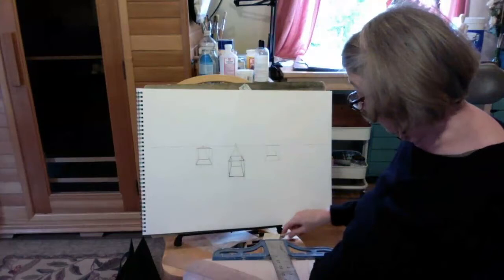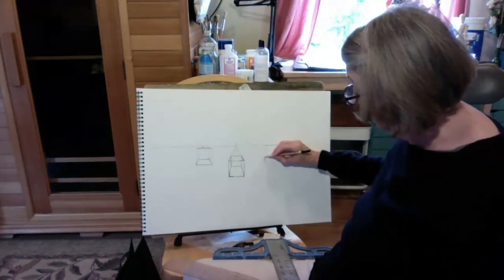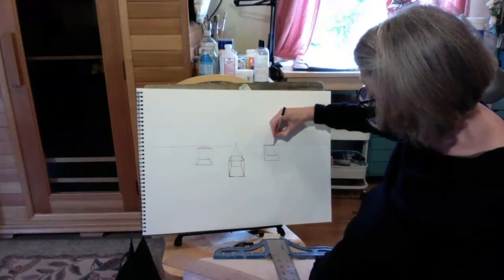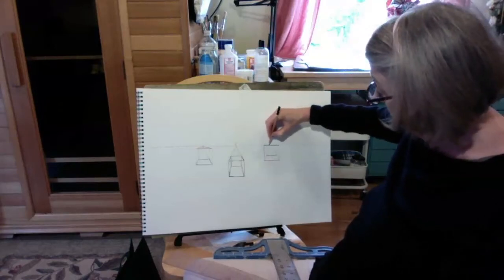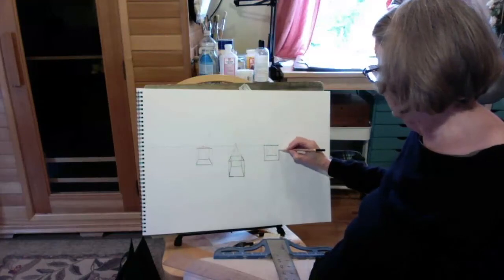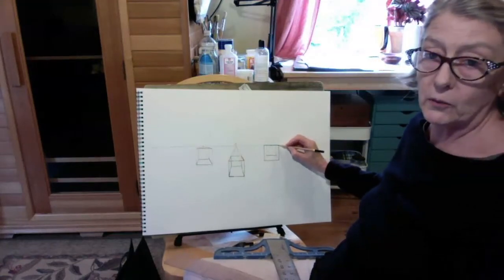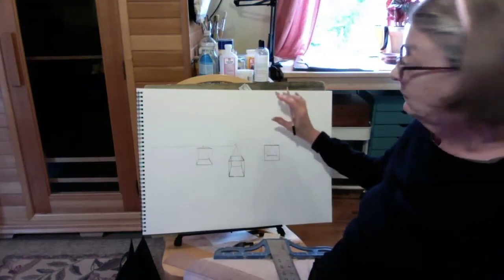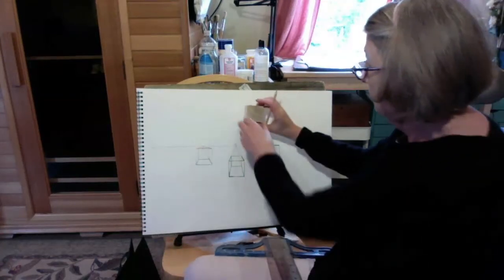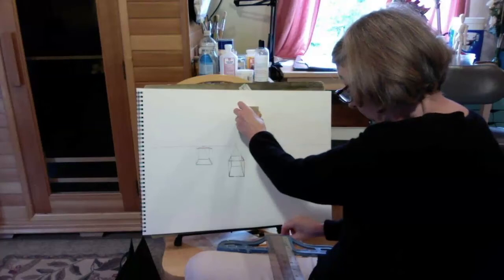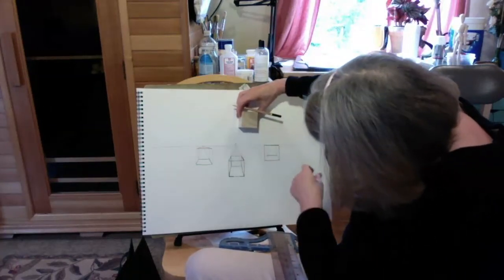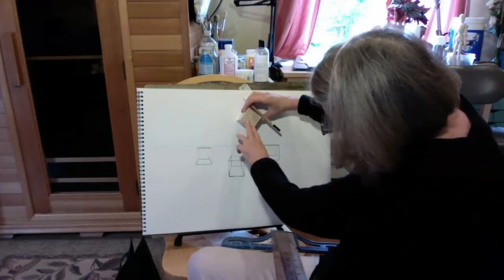So now my box, just going to go over it freehand here. That's the top of my box right there. You can't see anything except the flat line because it's sitting right on the eye level line. Let's do one more above the eye level line. Again, I want to make sure that is parallel. I don't want to tilt it like this.